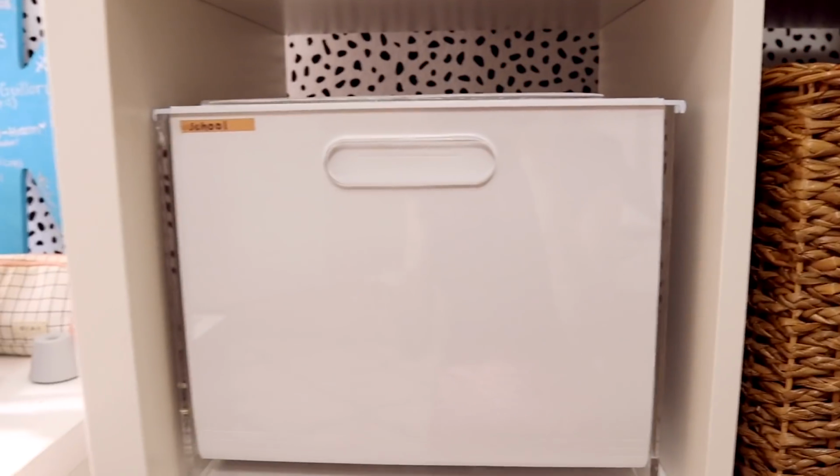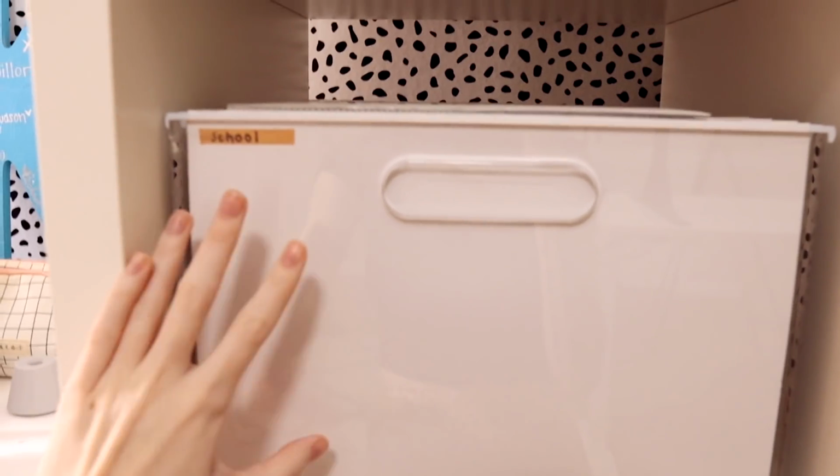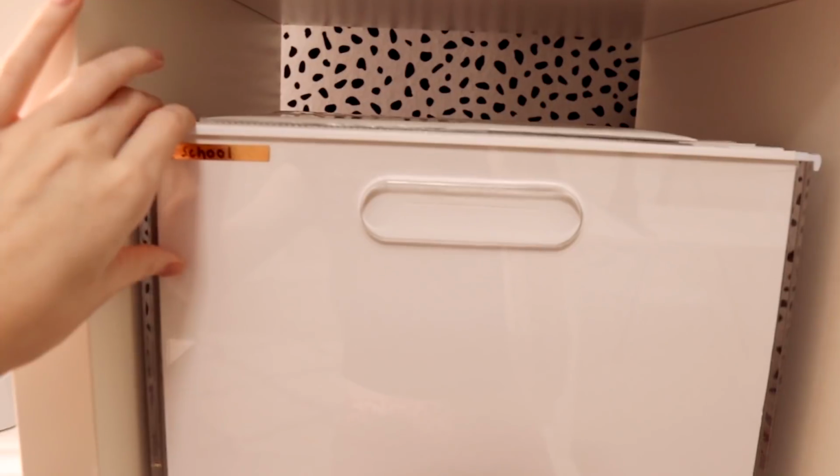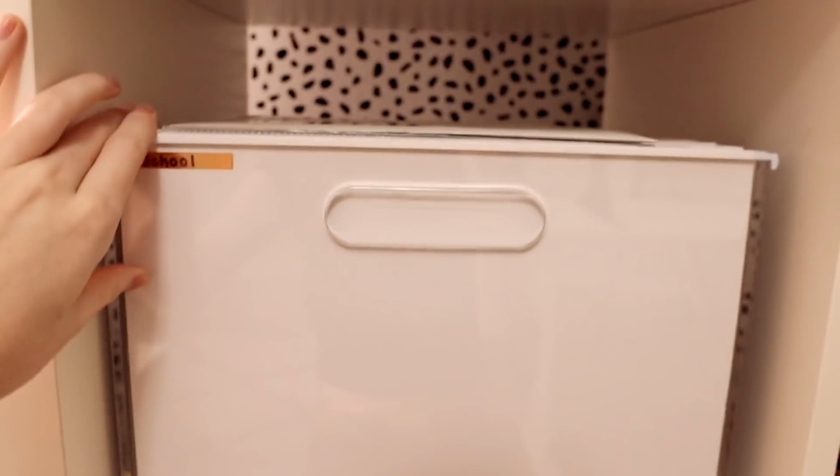Over here I have an acrylic file folder system, so I actually have all of my files organized. So this is for paper files, obviously. Of course I'm all digital, but there are a few things that are still in paper, and so they're in this file folder system.